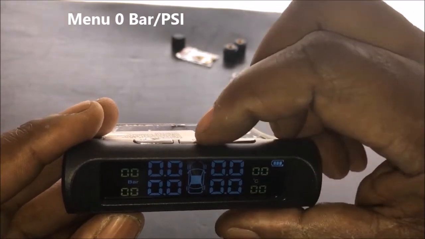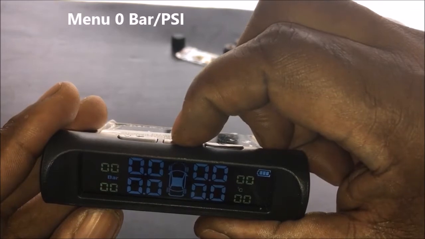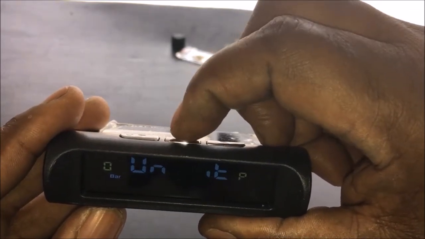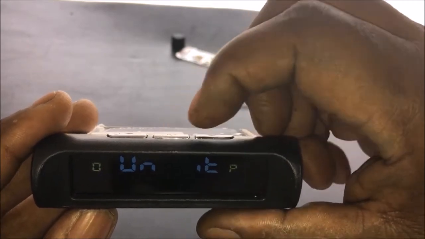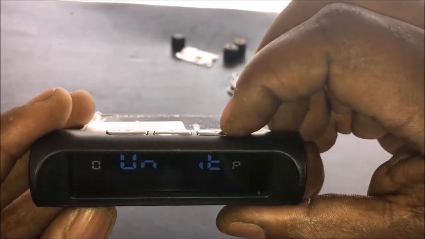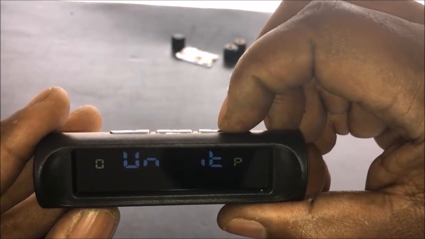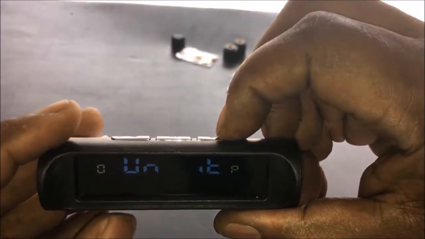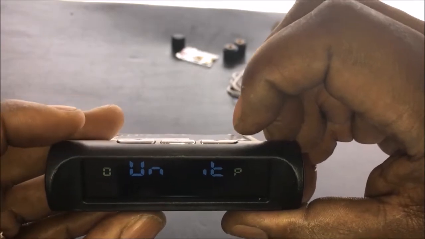So what you wanna do is click this menu button right here, the M. You wanna hold it for about 2 seconds. And then click it again, it'll start blinking. And then you can move this button to the right. You see how it changed to PSI? Or I click it again, it'll change to bars, or you can use this button over here. You click it to go back that way.